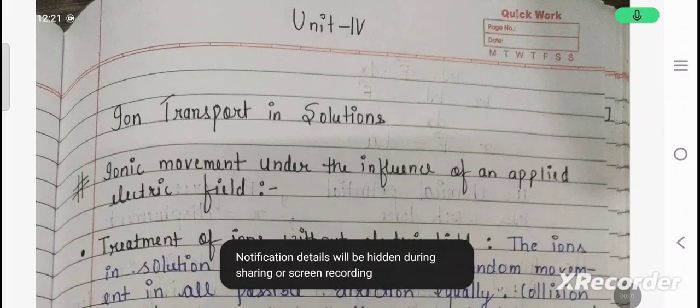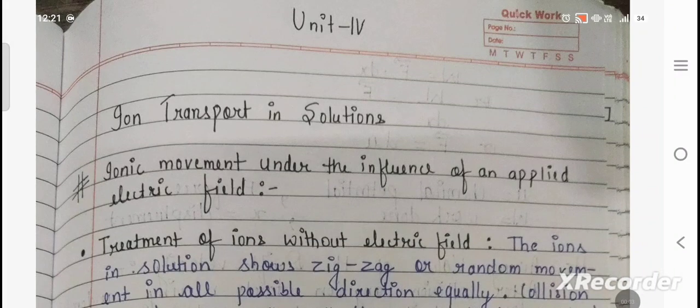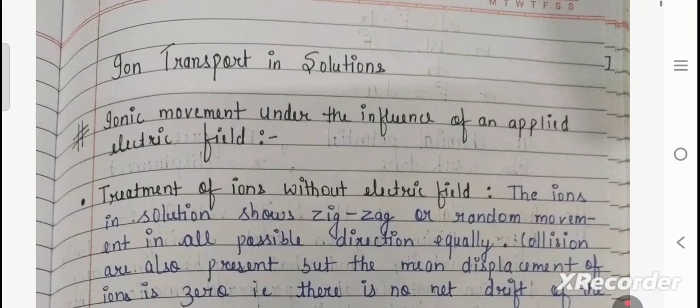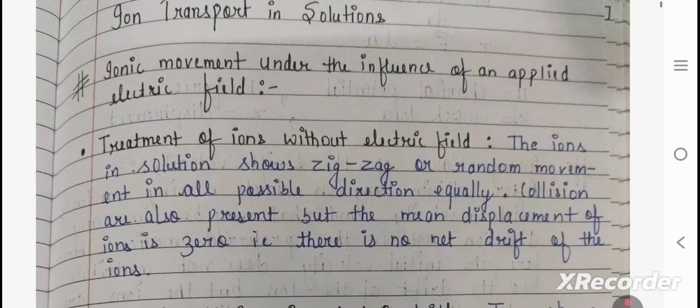Hello everyone. Today I, Jyoti of class MSc Chemistry first year, am here to read out a chapter from physical chemistry. This chapter is from unit 4, and the name of the chapter is ion transport in solutions.